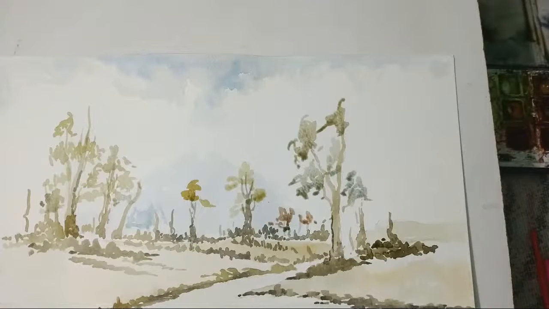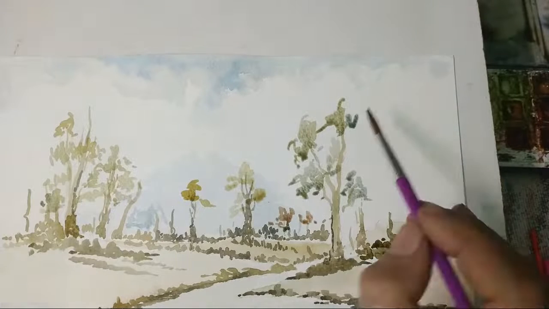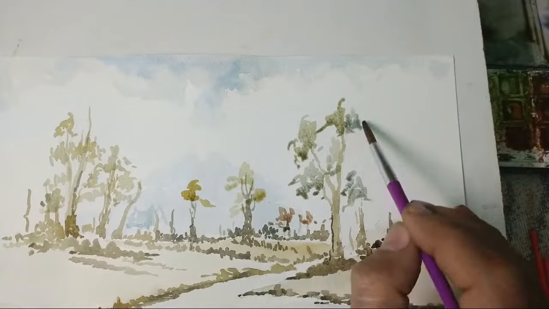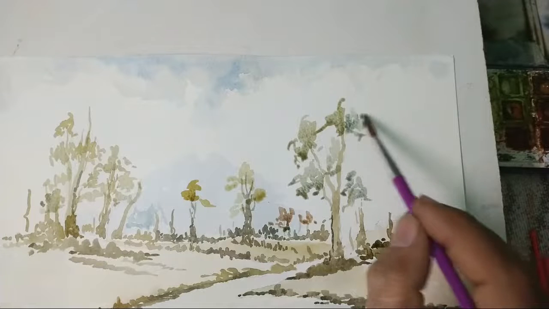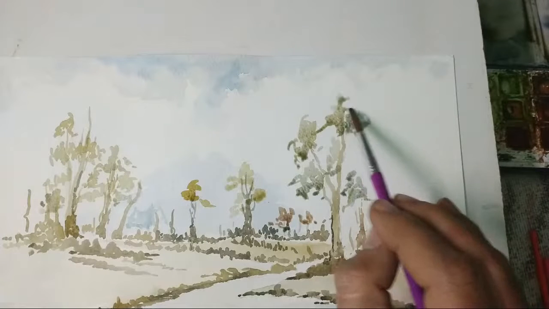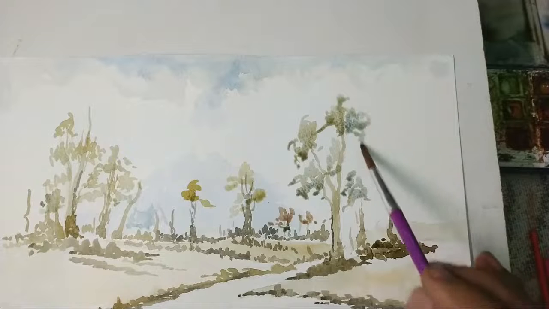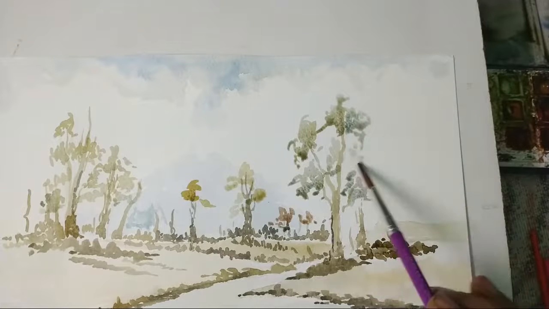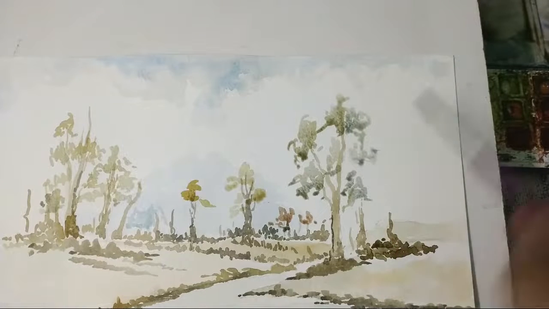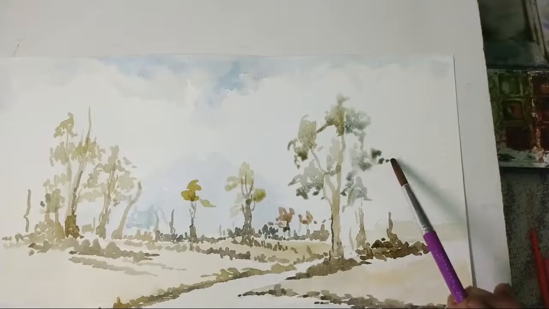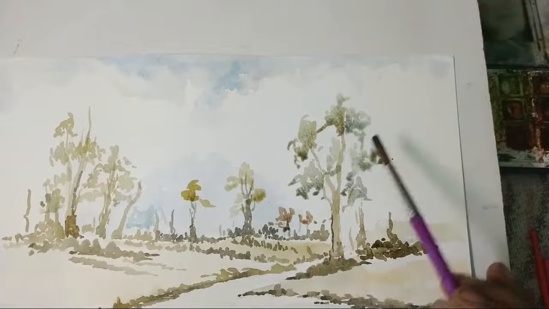Toward the upper side, the same color will become light blue, and the leaves again are not to be shown in detail because this is a faded effect. There is use of very less blue.